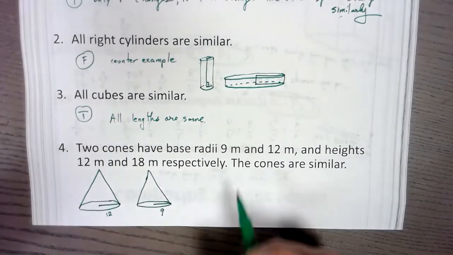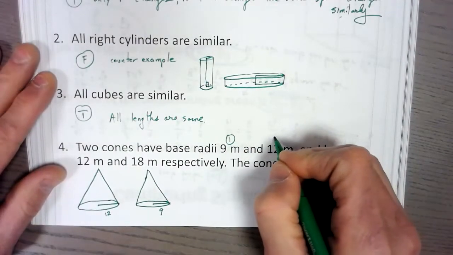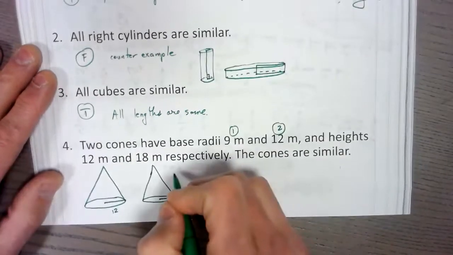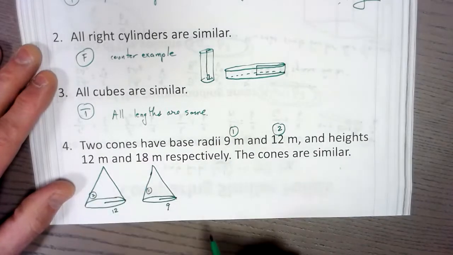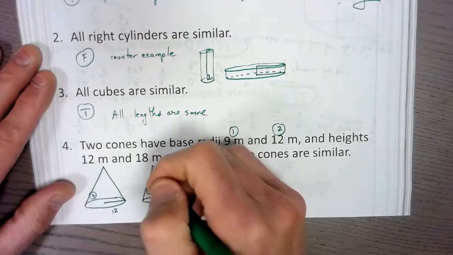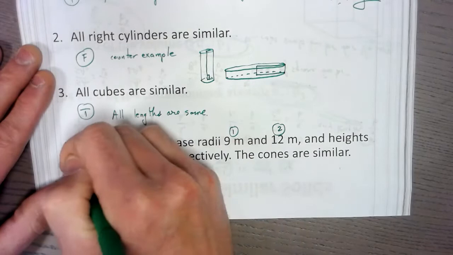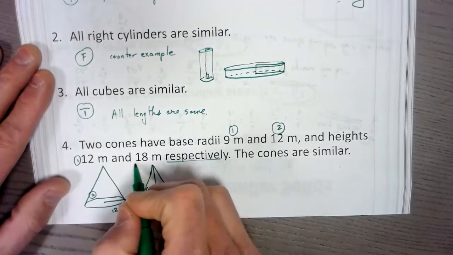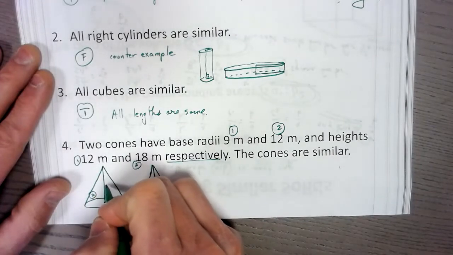Now I need to pay attention here because the first 9, the first radii that's listed, and the second radii that's listed here, we're going to call this cone 1 and this cone 2. All right, so we have to pay attention to this as well. So the height here is going to be 12 because that's our first one listed. When it says respectively, it means the order matters. Okay, this is going to be for the second cone, and that's going to be 18.